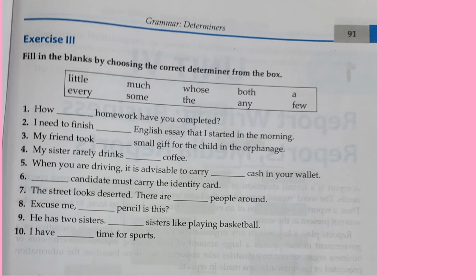And the last exercise, fill in the blanks by choosing the correct determiner from the box. These are the determiners, all mixed up: students, little, much. These are uncountable determiners, whose, both, every, some, the, any, few. How dash homework have you completed? How much homework have you completed? I need to finish dash English essay that I started in the morning. I need to finish the English essay.